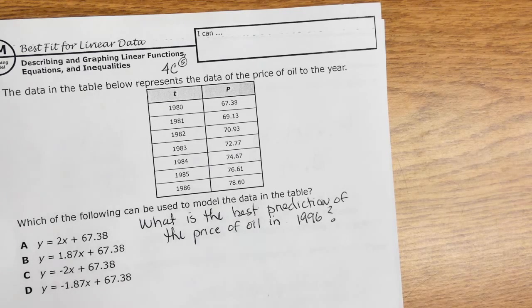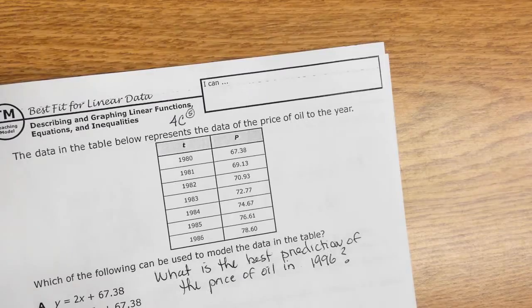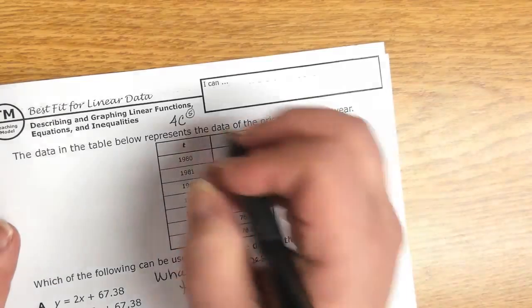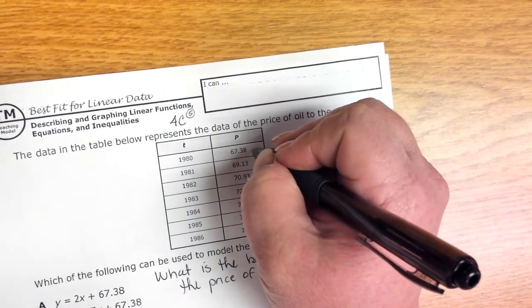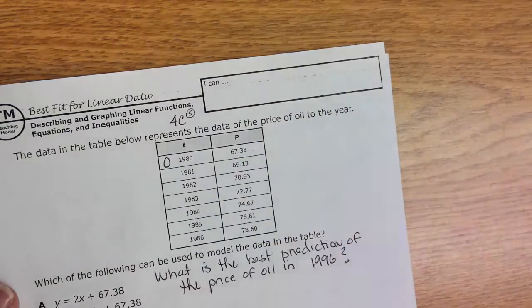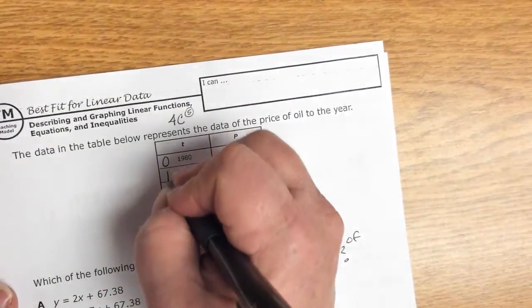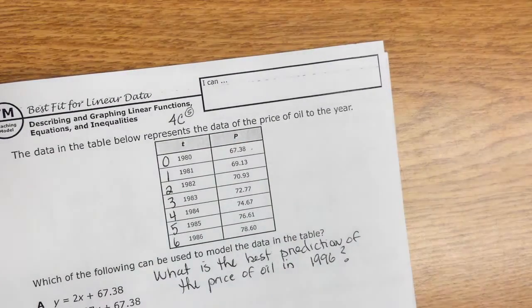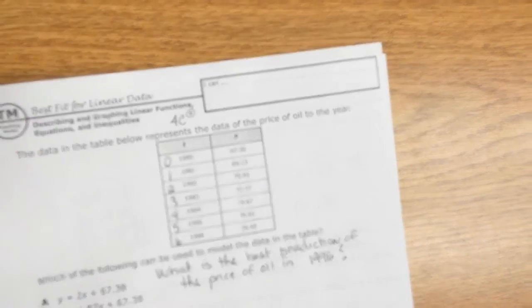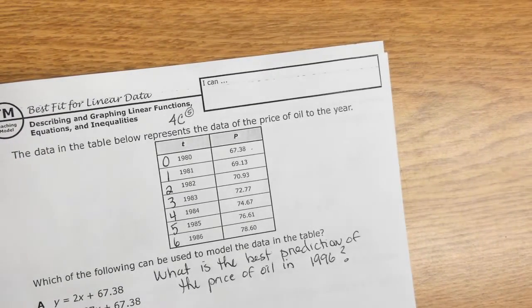Now, first off, when you have years in these tables, you want to make sure and use the first year would be year 0. Okay? Year 1, year 2, year 3, year 4, year 5, year 6, because they are going in consecutive order. All right? So, yes, I could find my y-intercept on here pretty easy.